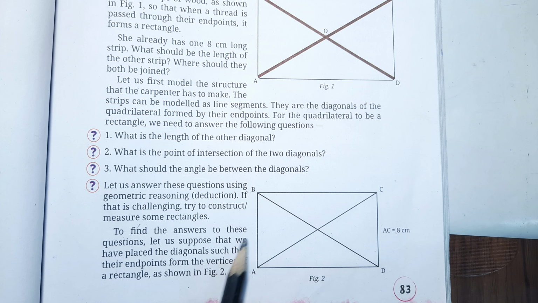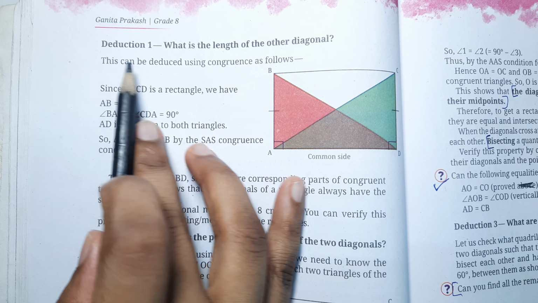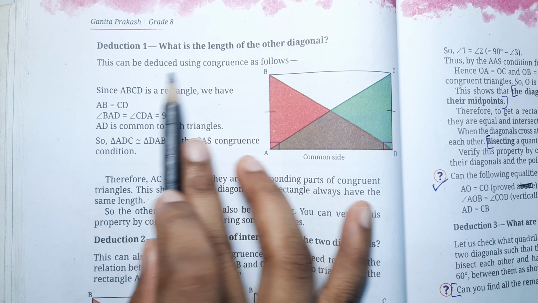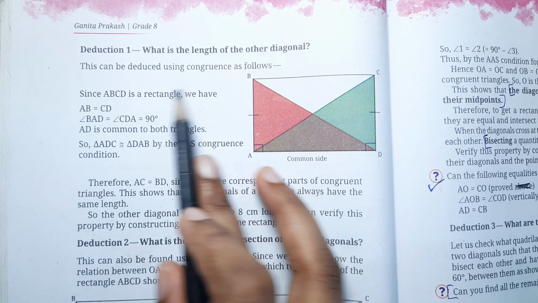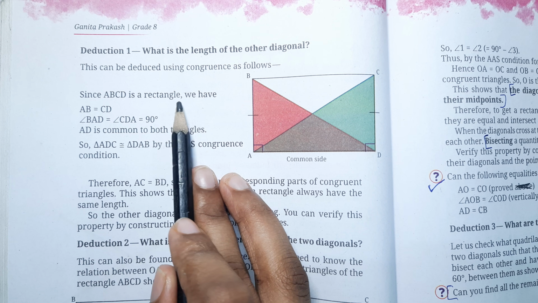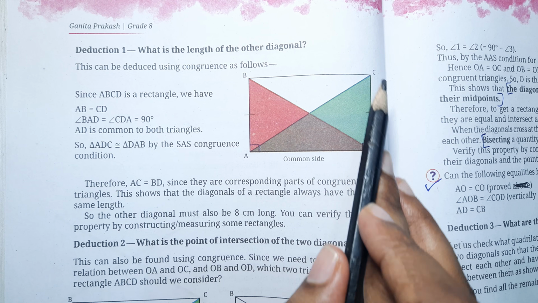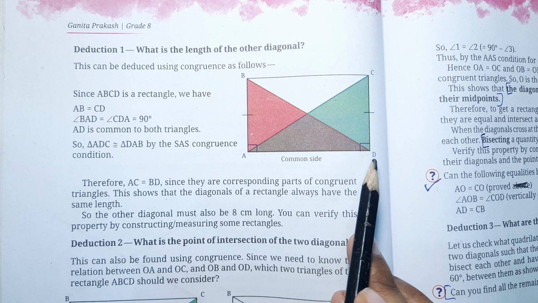To find the answer to this question, let us suppose that we have placed the diagonals such that the endpoints form the vertices of a rectangle as shown in figure 2. I will be reading only the deductions. Deduction 1: what is the length of the other diagonal? This can be deduced using congruence as follows. Since ABCD is a rectangle, we have AB equal to CD.